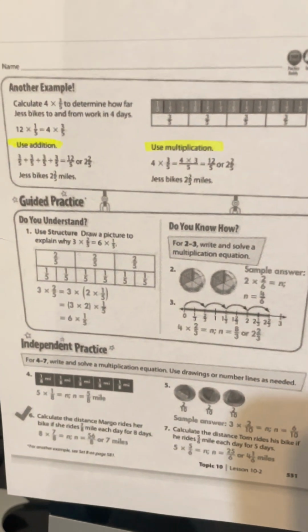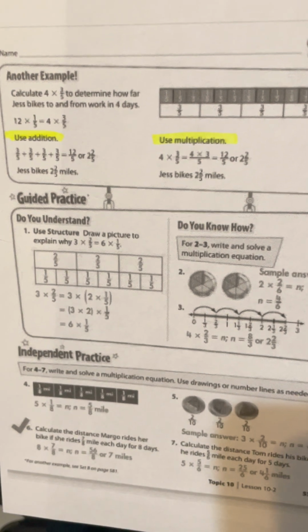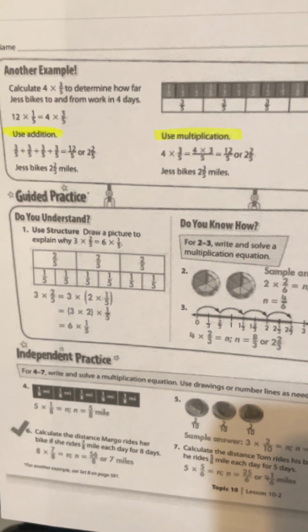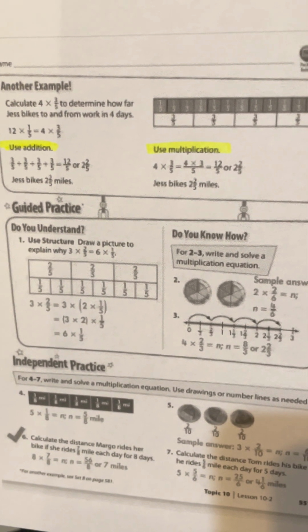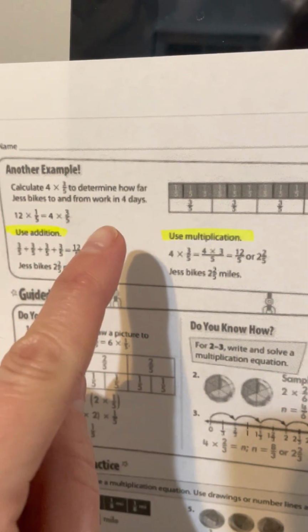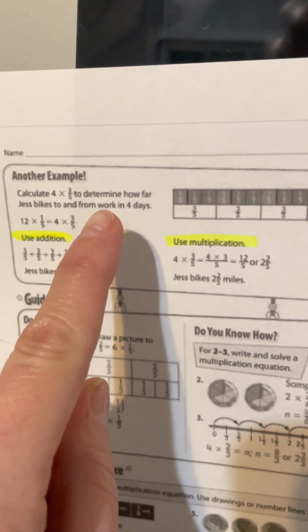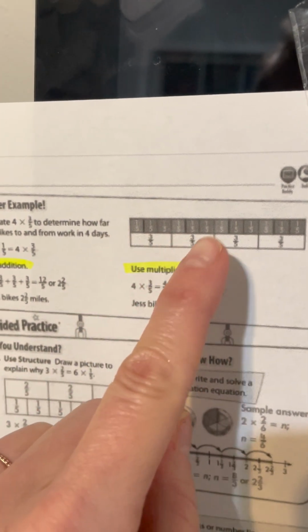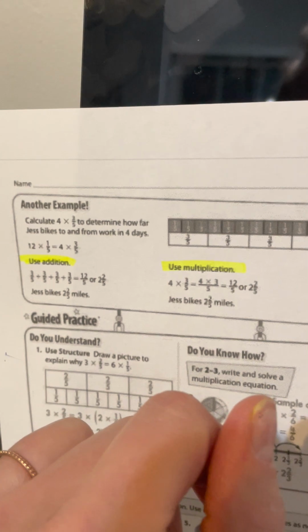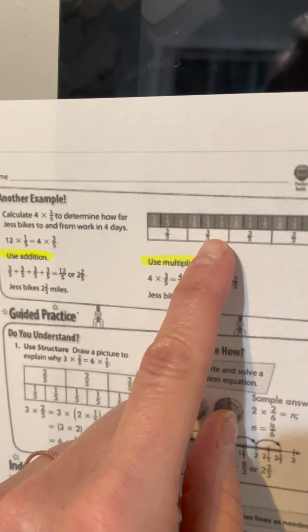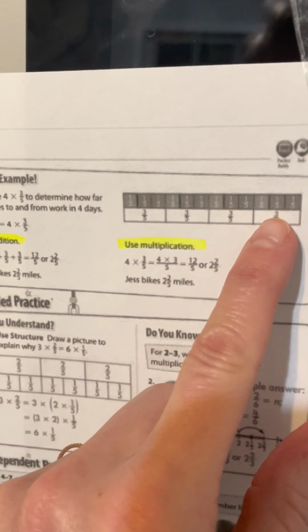Okay, so we're on page 552. Another example. All right, calculate 4 times, I can't read that because it's blurry. Okay, calculate 4 times 3/5 to determine how far Jess bikes to and from work in 4 days. All right, here's the diagram. To and from work. So you know that's to work, from work. All right, in 4 days, by the way. So 1, 2, 3, 4. There's her 4 days. She goes 3/5 of a mile, 3/5 of a mile, 3/5 of a mile, and 3/5 of a mile each day.